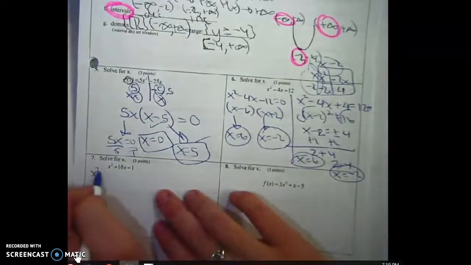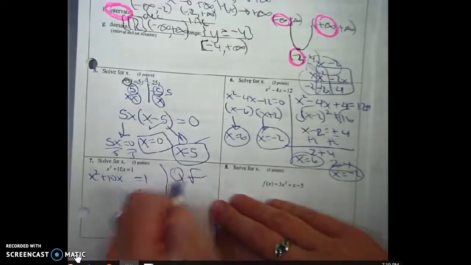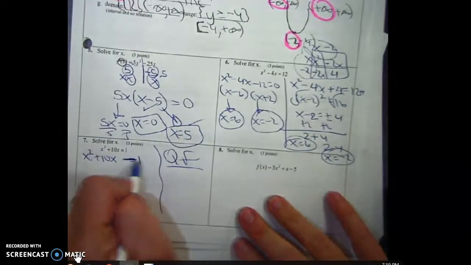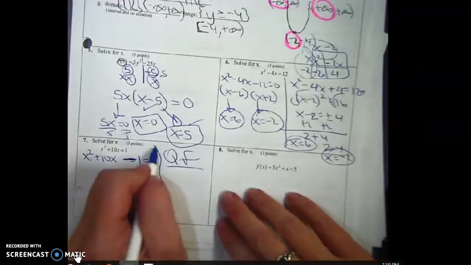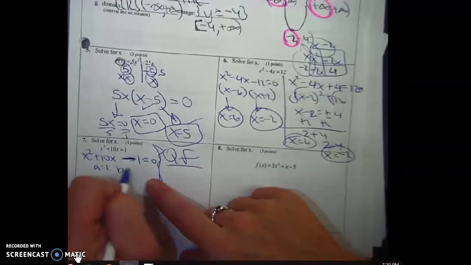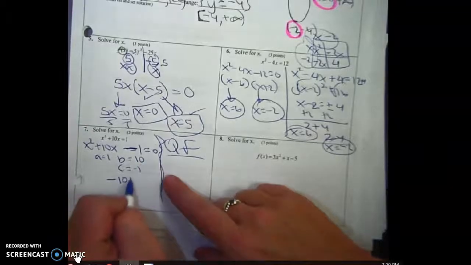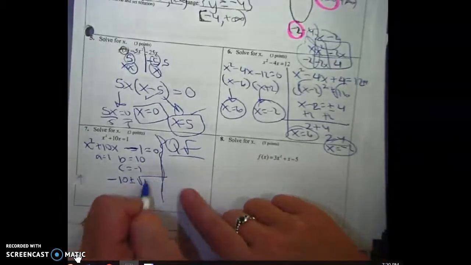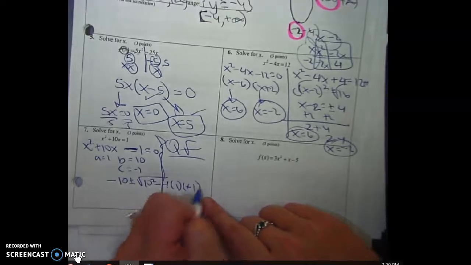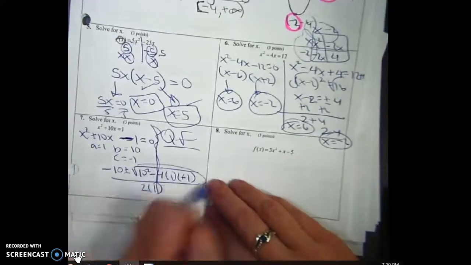So this one I would also solve by completing the square. However, I could also do it by the quadratic formula. Now I'm actually going to do it by the quadratic formula this time because I already showed an example of completing the square. So I would go A equals 1, B equals 10, C equals -1. Negative B plus or minus the square root of B squared minus 4 times A times C, all divided by 2 times A.